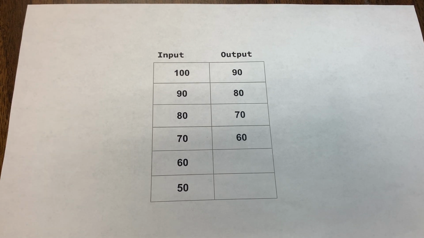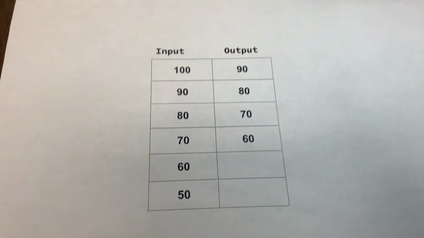Okay, we are now continuing with our patterns in a table when we're given an input and an output. Just like in our number patterns and our sequencing patterns, we need to first decide, are these numbers getting larger in the output or are they getting smaller? So let's take a look at this example.